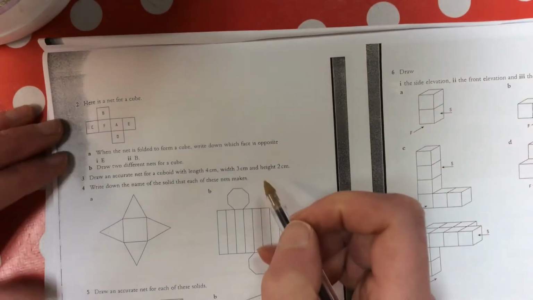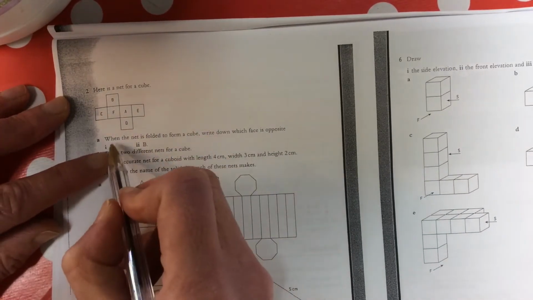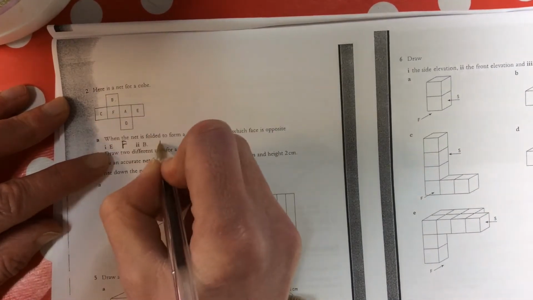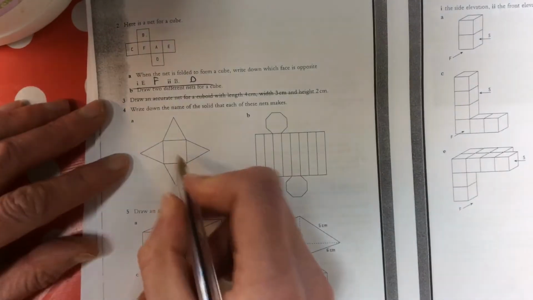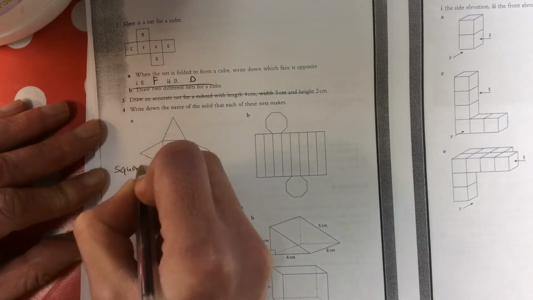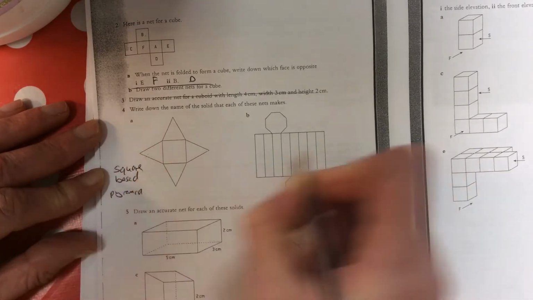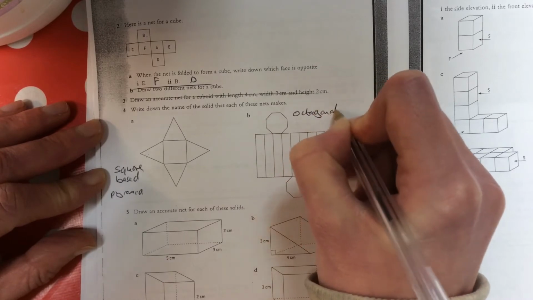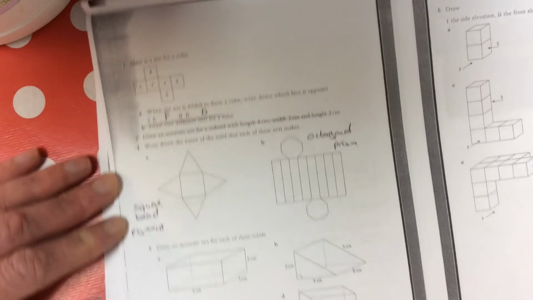And bringing this over here. If you imagine, remember back to primary school when you're folding these up. If you fold up E will be opposite F, and B will be opposite D. We'll not worry about that one, and we'll not worry about these ones. If you fold this up, you get a square-based pyramid. And if you fold this up, you get an octagonal prism, because it's an octagon. We'll not worry about the nets of those ones.